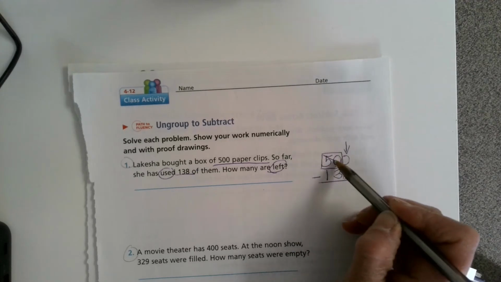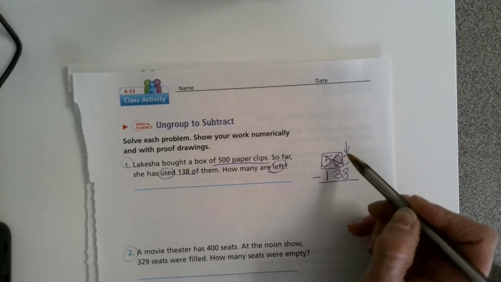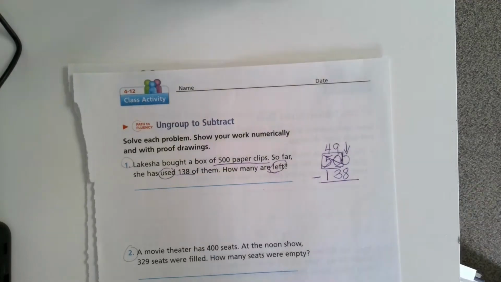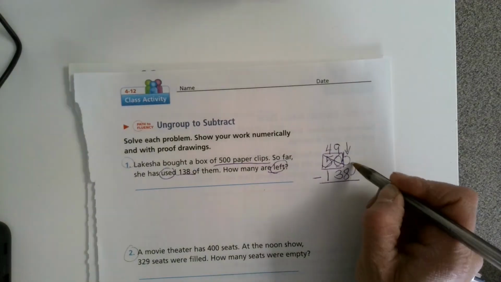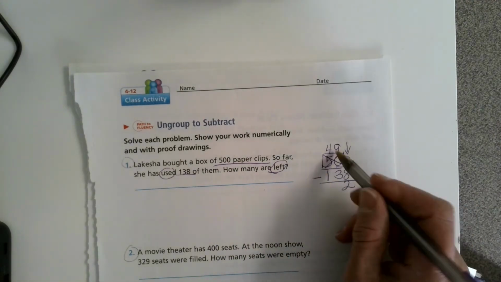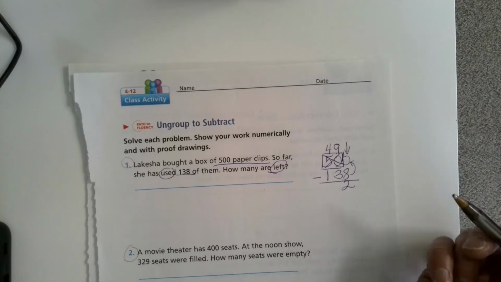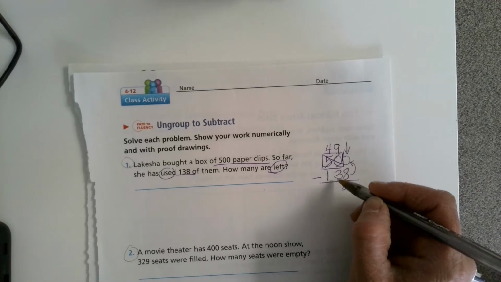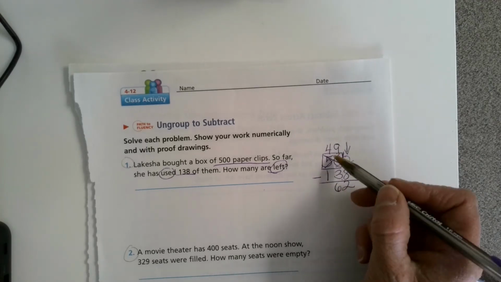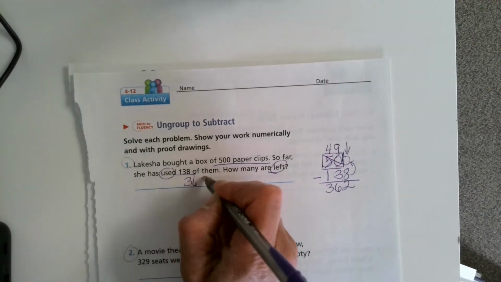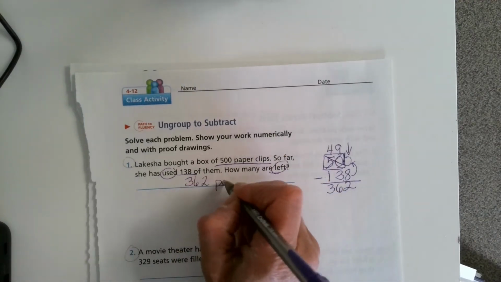I'm going to ungroup it. I'm going to take away 1 from 50, which would give me 49. And now I can add that 10 to the 0. And now I have 10 minus 8. 8, count up, 9, 10. I get 2. 9 minus 3. I can do that now. See how nice and simple that is? If I take 3 away from 9, I have 6. And 4 minus 1 is 3. So my answer would be 362, and of course that is paper clips.